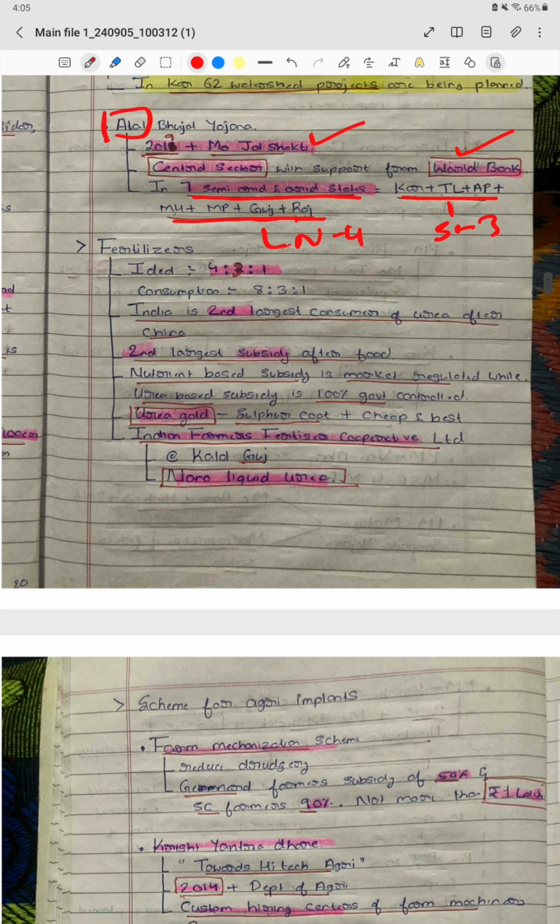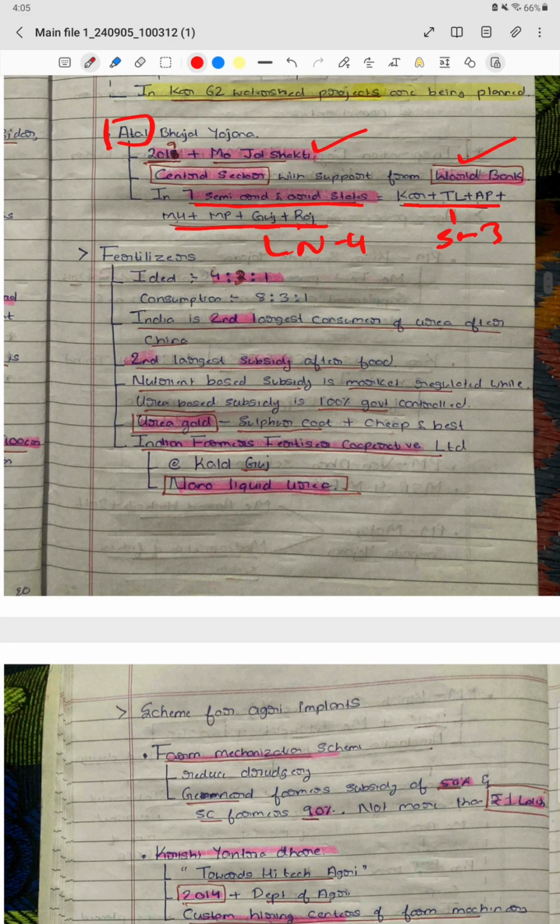So when we are talking about urea, we should also know about urea gold. What is this? This is a new kind of urea which is applied to soil, and the dispersion rate of this is very low. So where does this gold color come from? This comes from sulfur, and it is very cheap. Generally new technologies are costlier, right? But no, this is a cheap one.